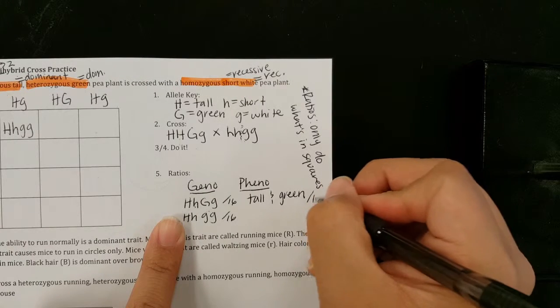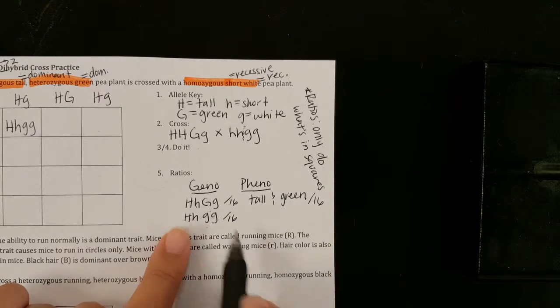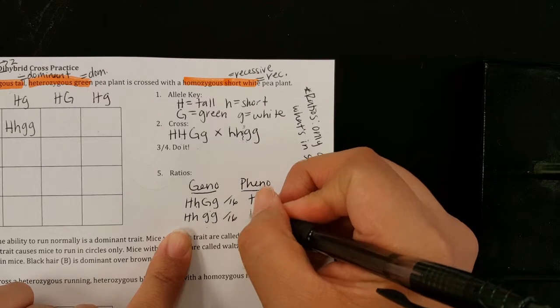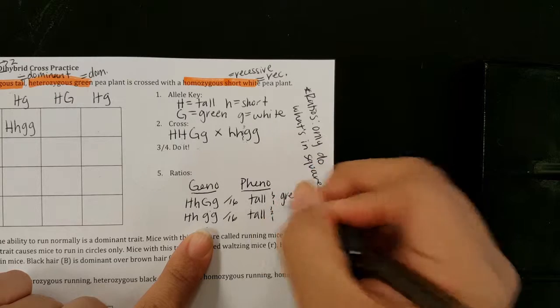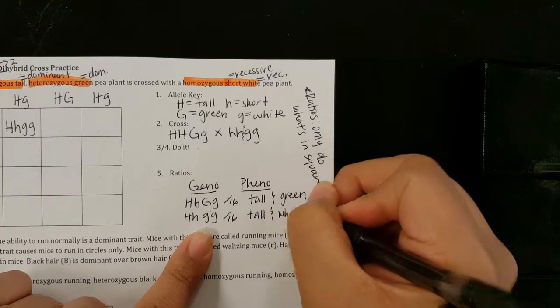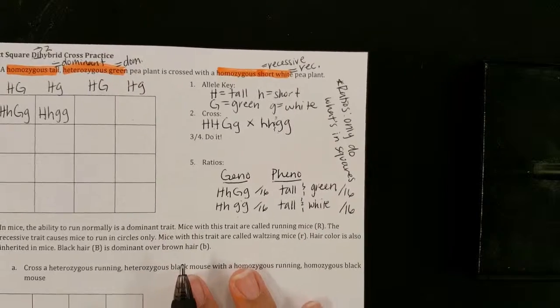And then you would write your phenotype ratio for that. How you would do it for this one is, okay, so again, this one's going to be tall because it has 1 capital letter, but it has 2 lowercase g, so it's going to be white. And again, out of 16, how many of those do you have? Okay, so that is how you do the dihybrid cross.